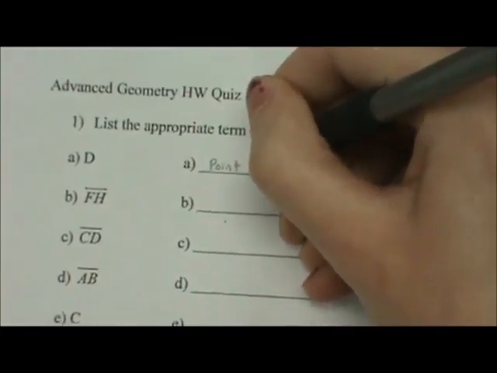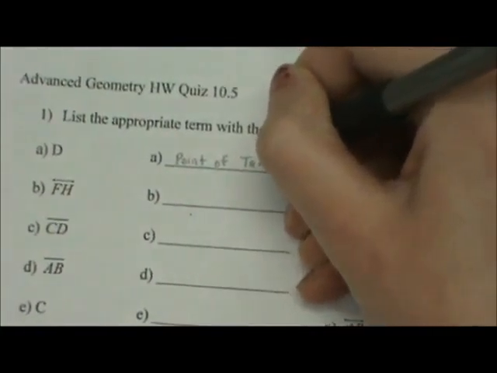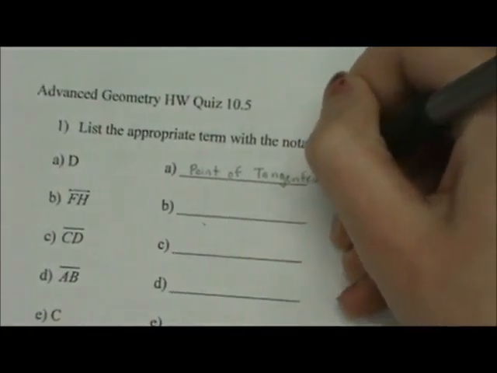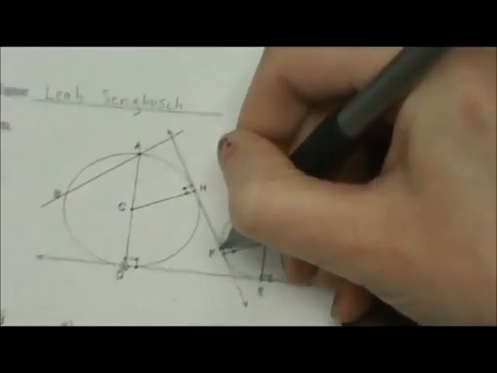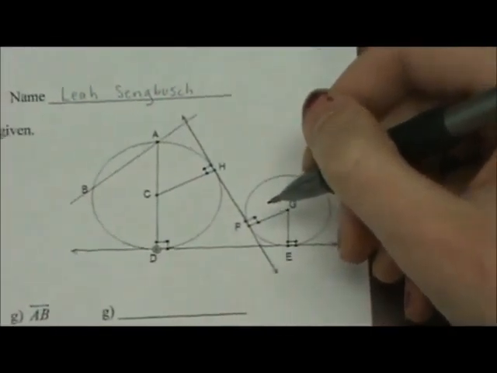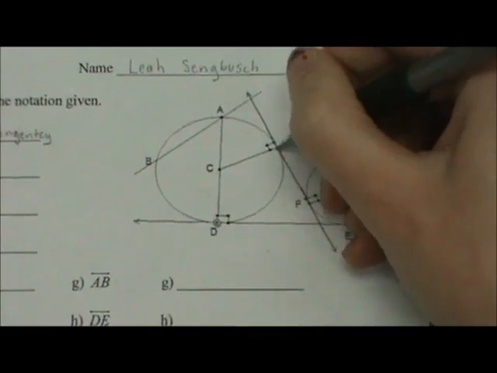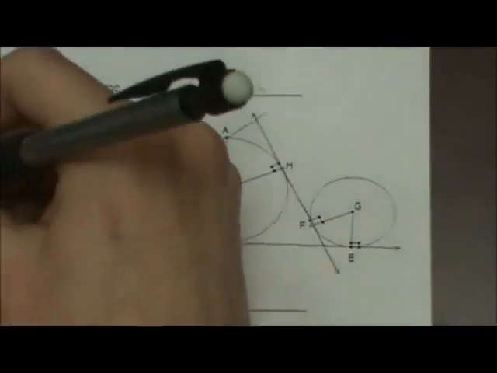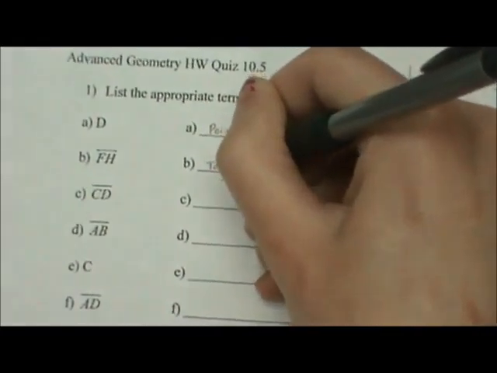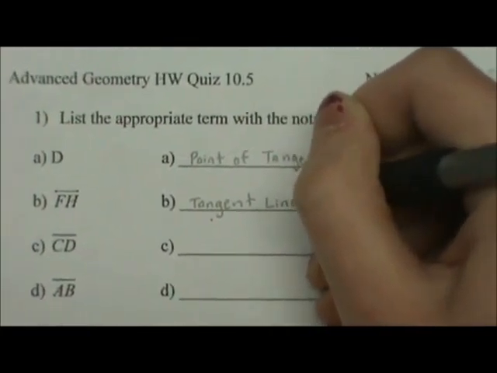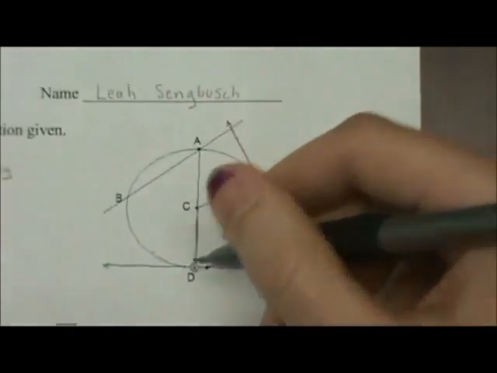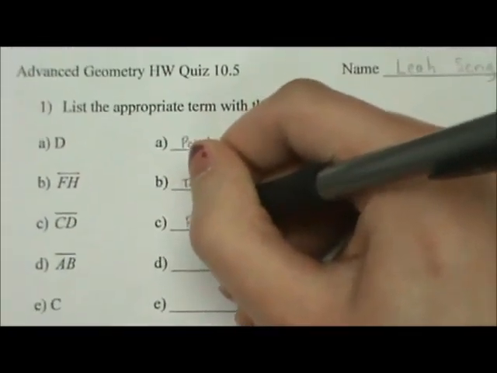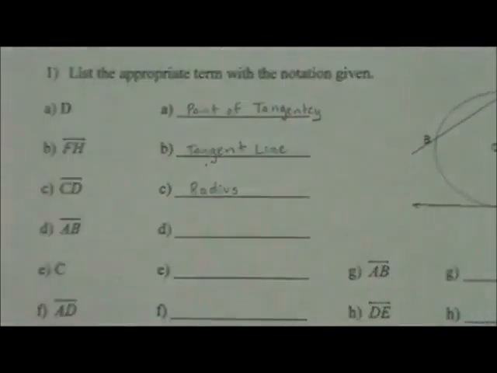So since D touches the circle in one spot, it is the point of tangency. Since FH touches each circle in one spot, it is a tangent line. CD is the radius because C is the center and it goes halfway. So it's the radius.